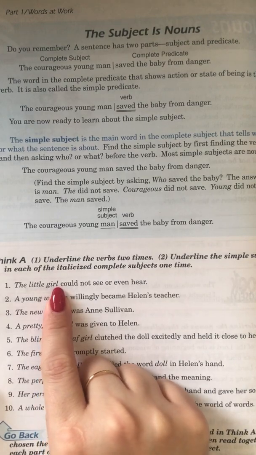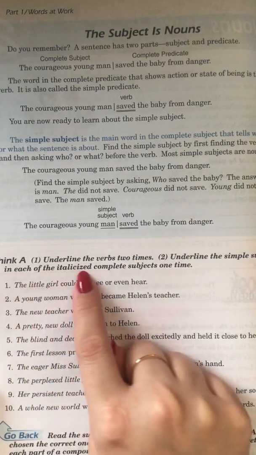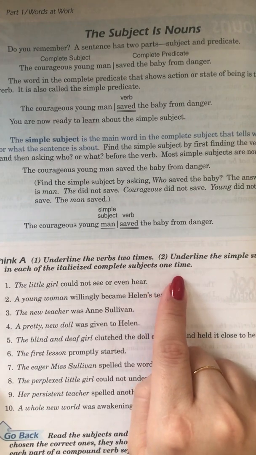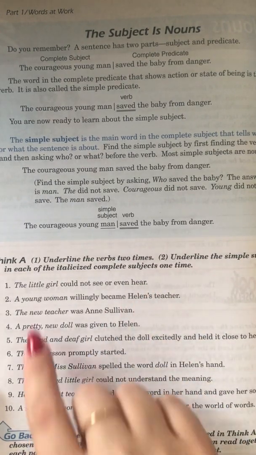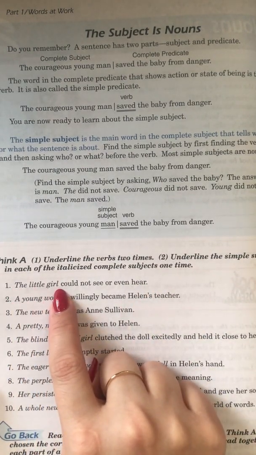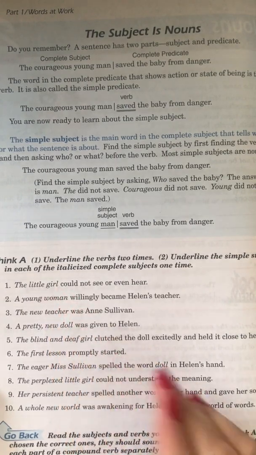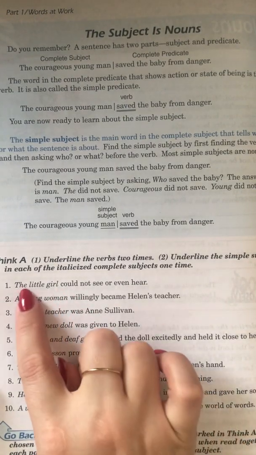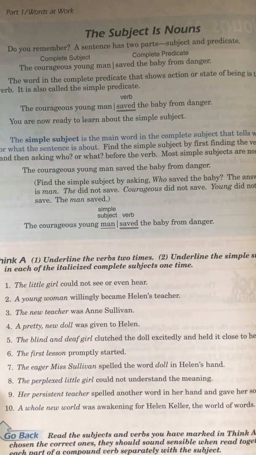So you're going to underline the simple subject in each of the italicized complete subjects 1 time. So pretty much all of the italicized words are going to give you the complete subject.